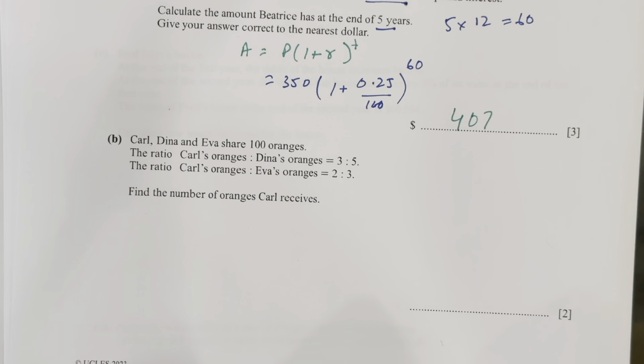So moving to the B part. Carl, Dina and Eva share 100 oranges. The ratio of Carl's oranges to Dina's oranges is 3:5. The ratio between Carl's oranges and Eva's oranges is 2:3. Find the number of oranges Carl receives.